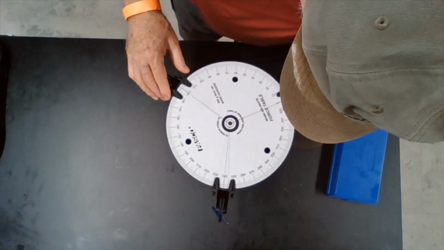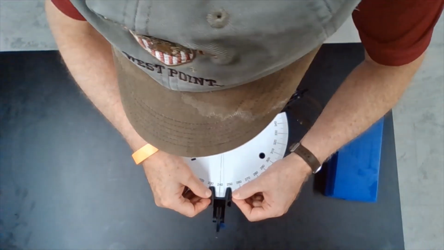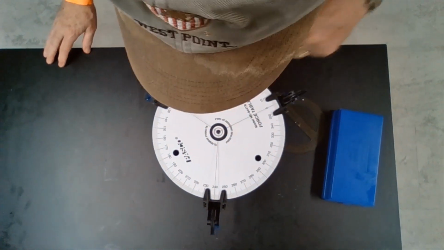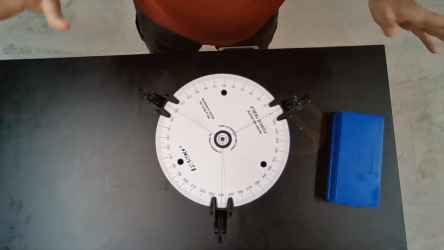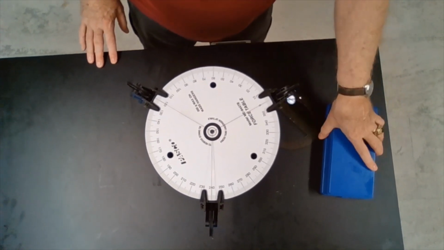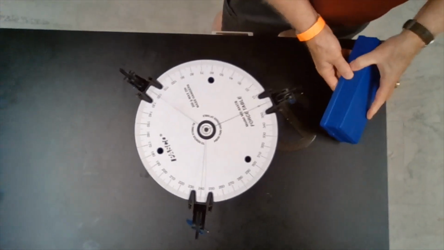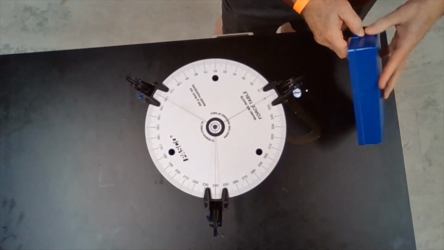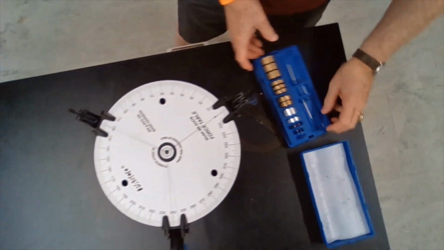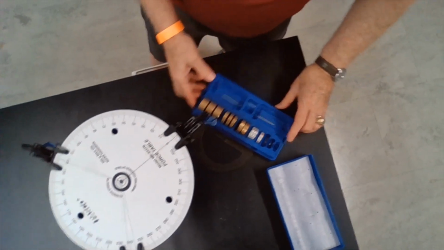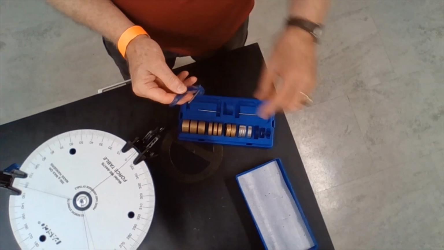So let's see. There's the 0, there's the 120, and there's the 240. Okay. And you can see by eyeball, it's pretty close to dead center there. And so that's how we center this thing. Now, I'm not going to do a whole lot of setups because in the write-up, I gave you some pictures to look at. So what I want to show you here is, here's a weight set. I'll hold the weight. So all we're going to do is on the end of one of these, we're going to insert a weight.